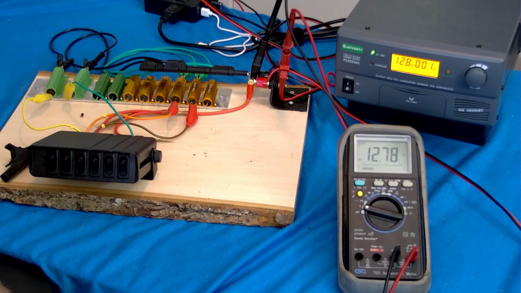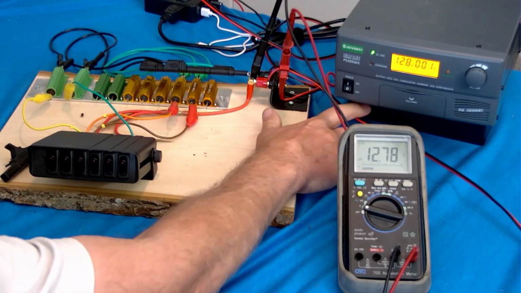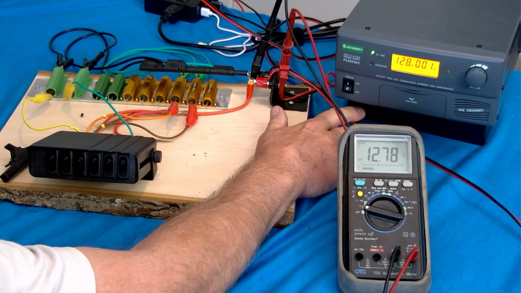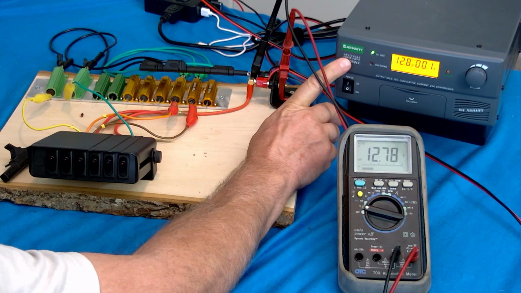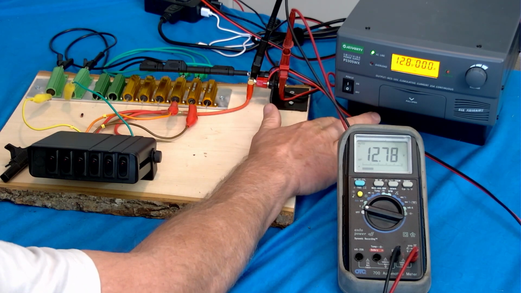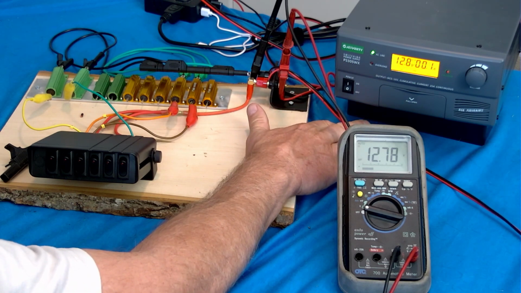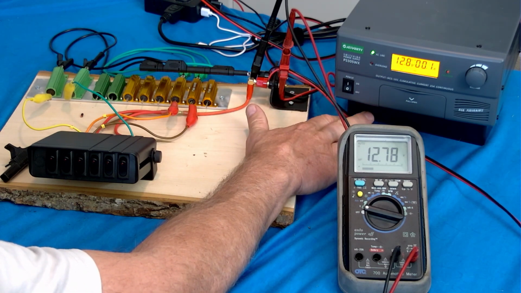If I turn the switch on, there's 10 feet of wire on this connection that goes to the back of this power supply. And there will be some voltage drop as soon as current starts flowing.